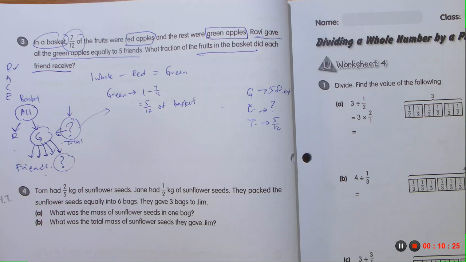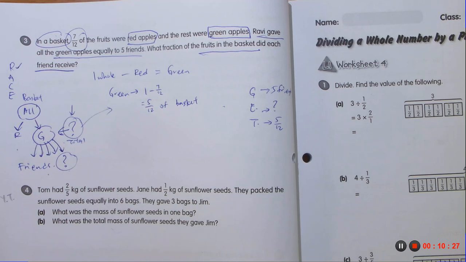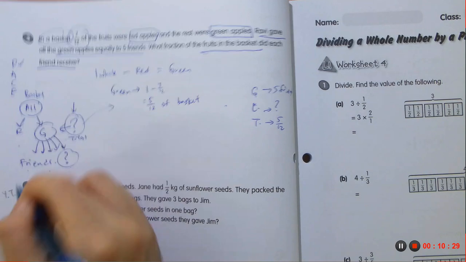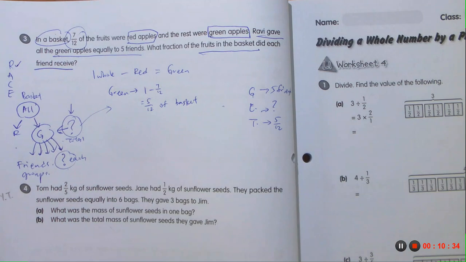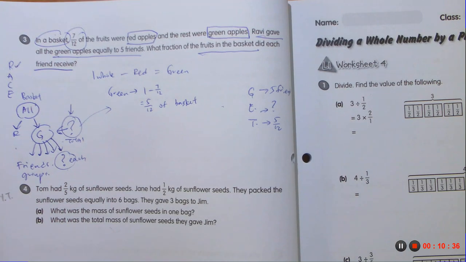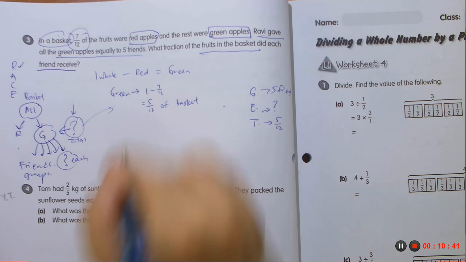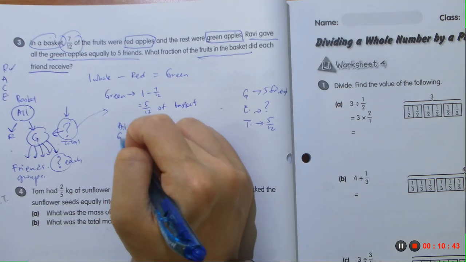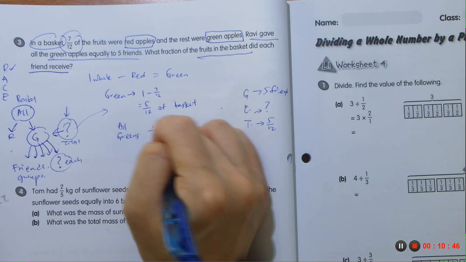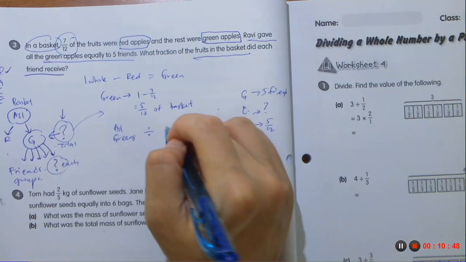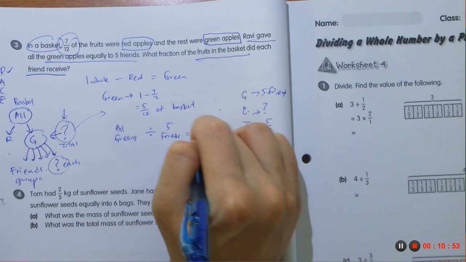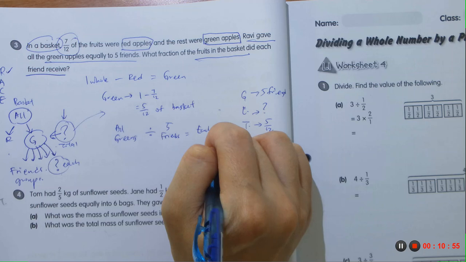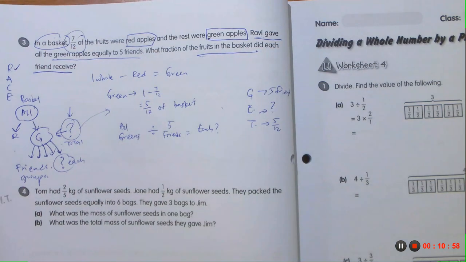That's what Skylar said. The total that is shared out by different people. Friends are the groups. You're going to find each person get how much? How much of the basket? Okay? So all of the green apples, shared out by different people, so G.E.T, shared out by the 5 friends. We'll give you each person get how many? So this is the G.E.T step.